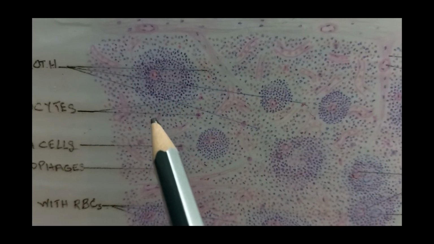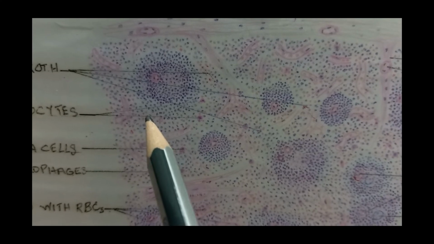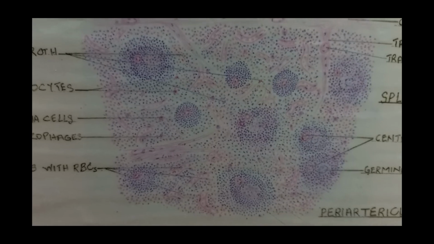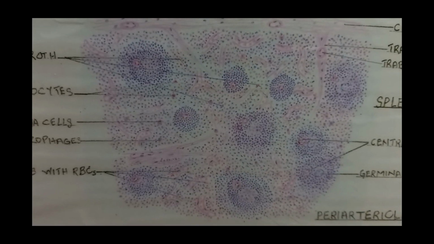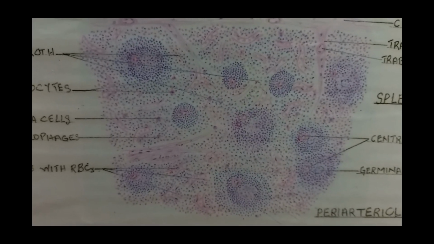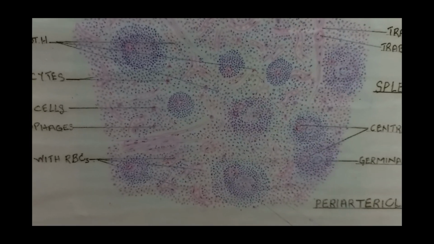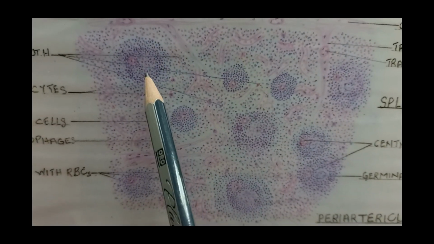So now we will discuss the white pulp. White pulp typically consists of lymphoid tissue. The lymphoid tissue is surrounded by the branches of the splenic artery and forms the periarterial lymphatic sheath. In the periarterial lymphatic sheath, you will find the T lymphocytes, and lymphoid nodules, which are mainly composed of B lymphocytes, and here you will find the secondary lymphoid nodules, mainly with the germinal center. As you can see here, the germinal center.